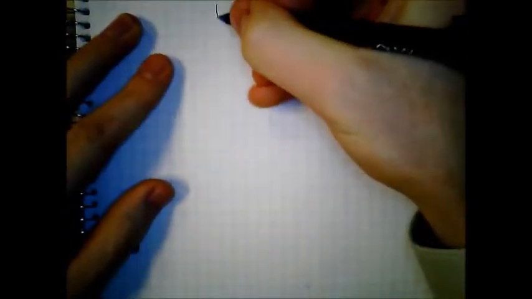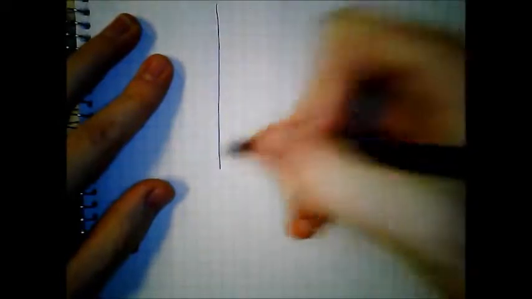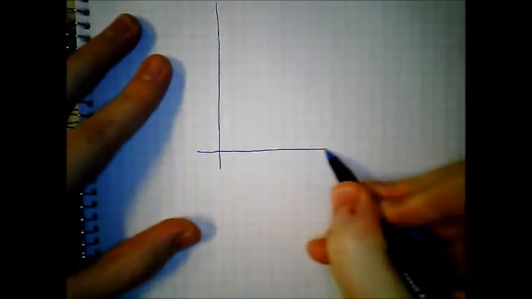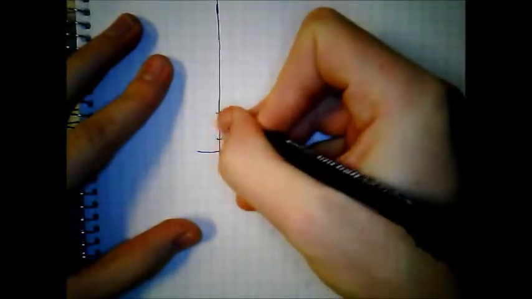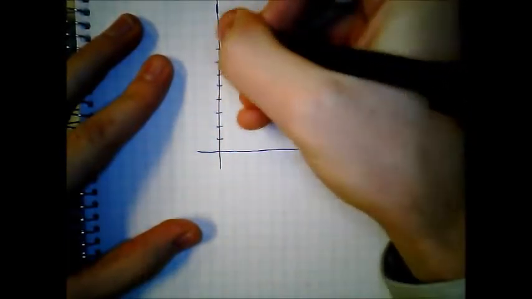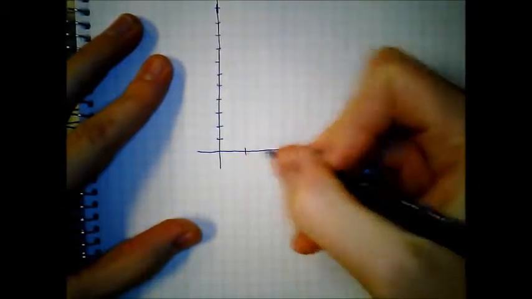Okay, so this next one, you're going to try on your own, like we usually do, and you're going to press pause. After you have the example copied down, try and solve it on your own.